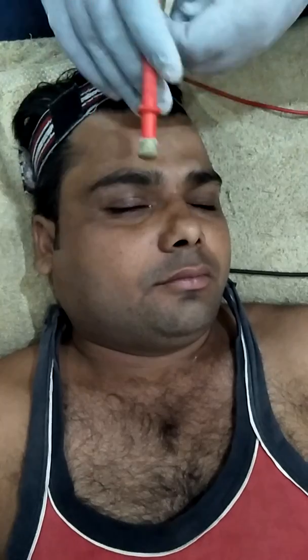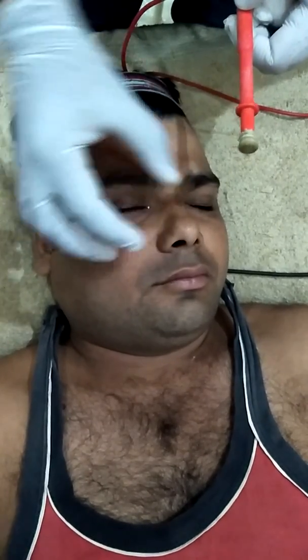Now the third muscle is nasalis. Close your eyes. The nasalis motor point is there. When you put the electrode here, there is contraction of the nasal muscles and eye muscles. I am increasing slowly. It has started.